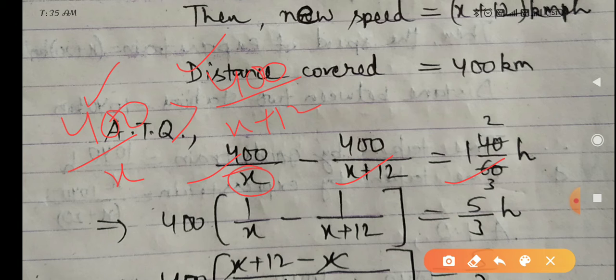For example, you have 1 upon 3 and 1 upon 4. Which fraction is greater? 1 upon 3 is greater. You can see the numerators are equal, 1 and 1. The denominator of the first fraction is less than the denominator of the second fraction. So the first fraction is greater than the second fraction.